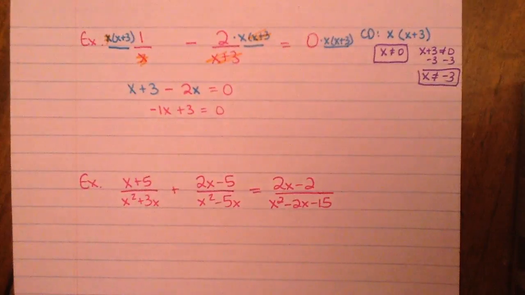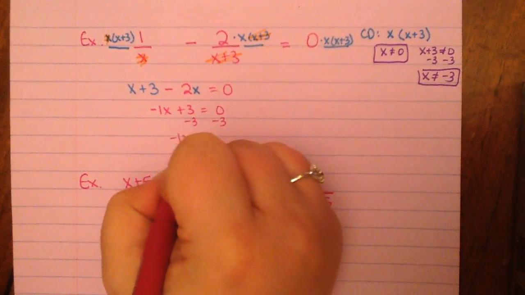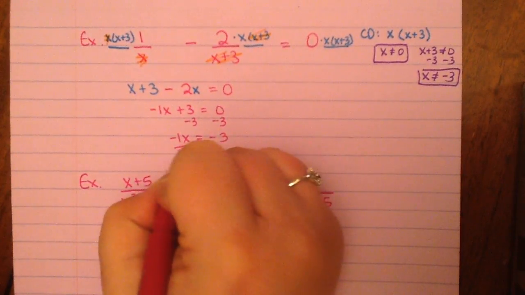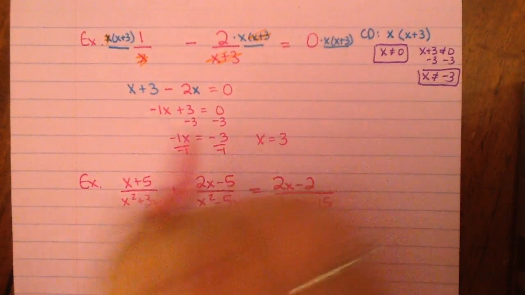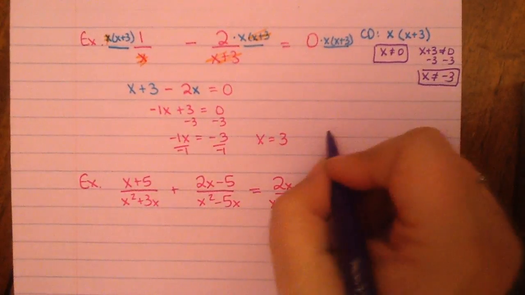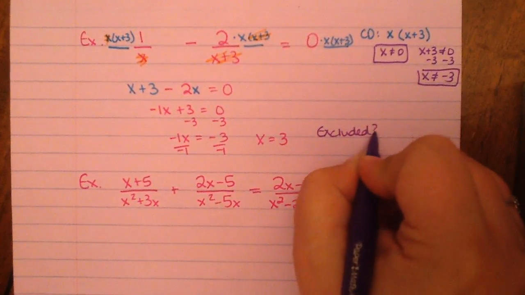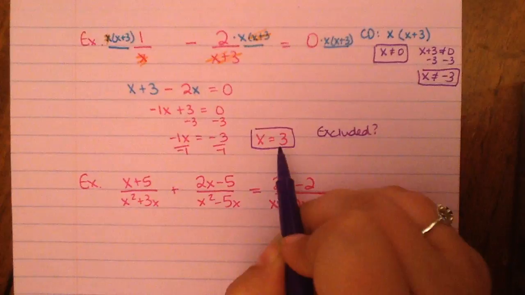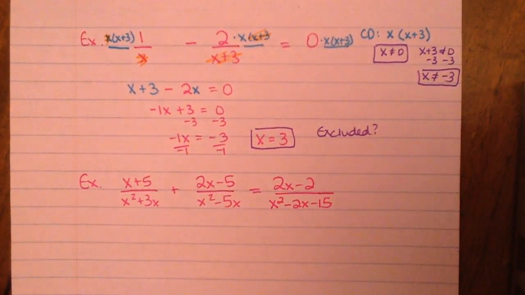Plus 3 equals 0. Subtract 3 over here. Negative 1x equals negative 3. Divide both sides by negative 1. So x equals 3, I think. But I always need to check to see if it's excluded. And it's not, because it's negative 3 that's excluded, and we got positive 3 as our answer. So that one is good.